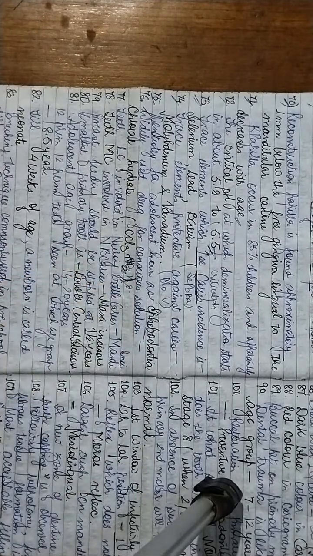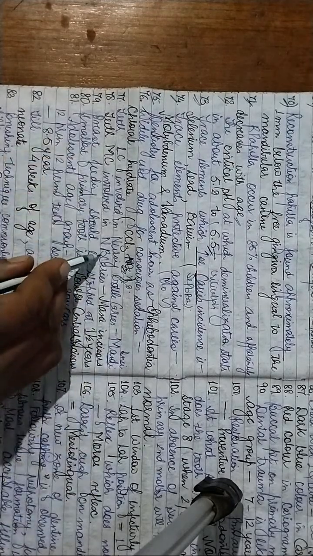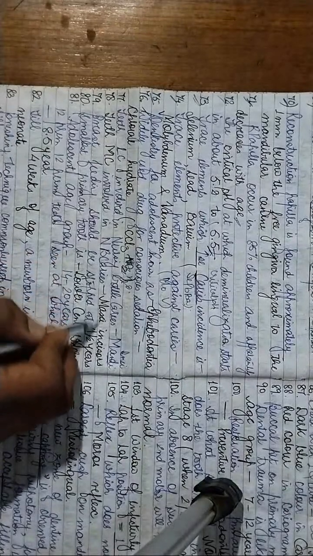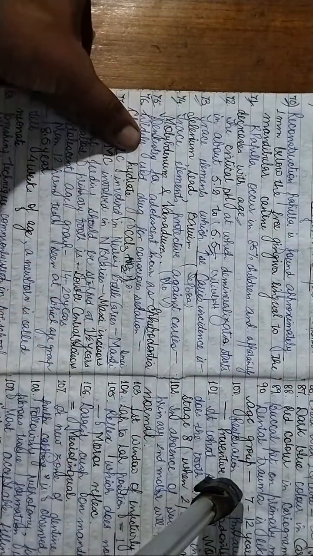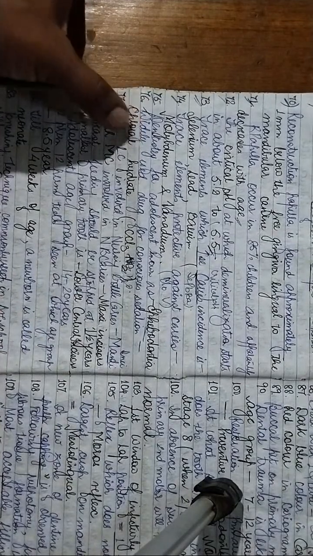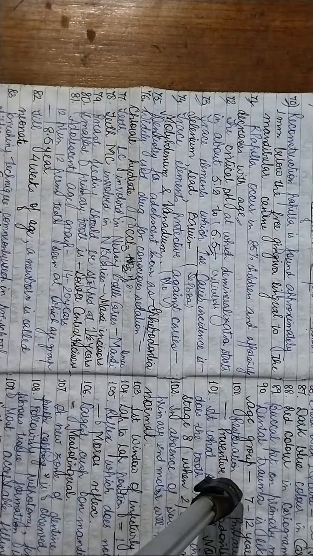The teeth least commonly involved in nursing bottle caries. This is again a very important viva question, as well as in multiple choice questions they can ask you. It is the mandibular incisors, and the teeth most commonly involved in nursing bottle caries are the maxillary incisors. So the teeth least commonly involved in nursing bottle caries are the mandibular incisors, and the most commonly involved teeth seen in nursing bottle caries are the maxillary incisors.